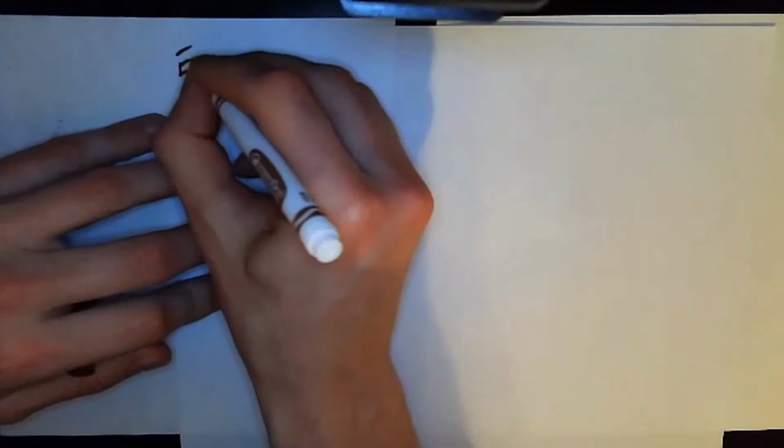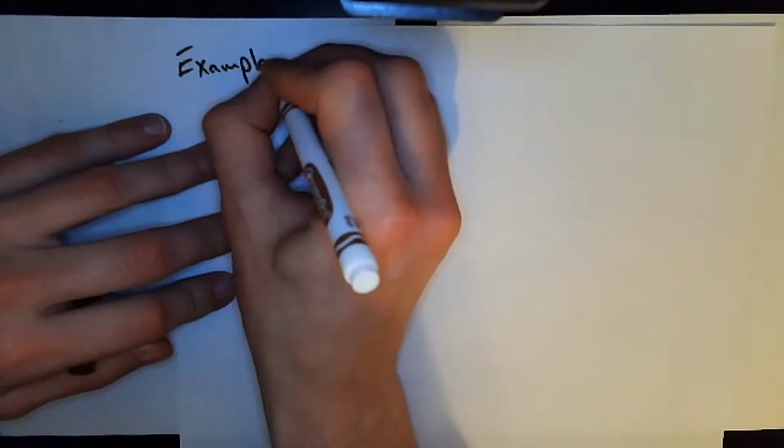So now, let's put some examples together. Rather, let's do some examples that put these two transformations together.